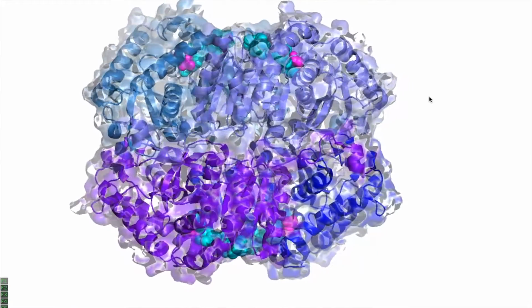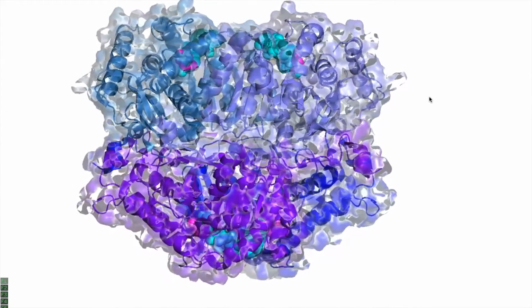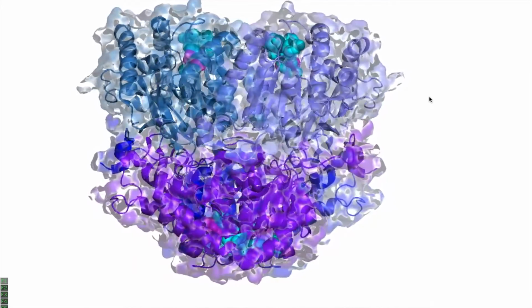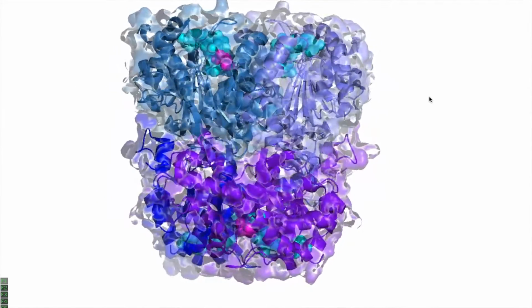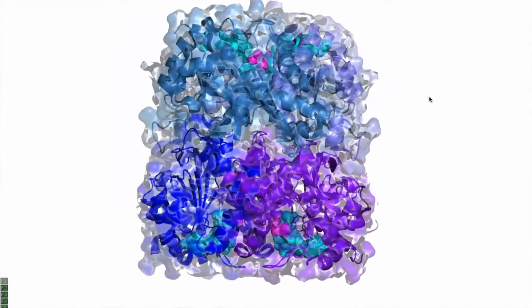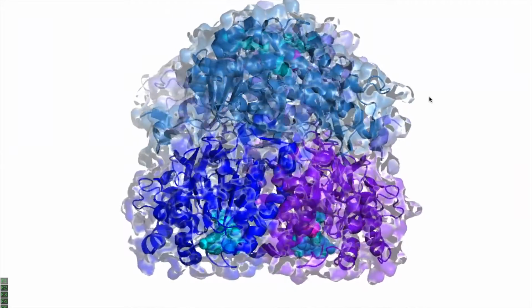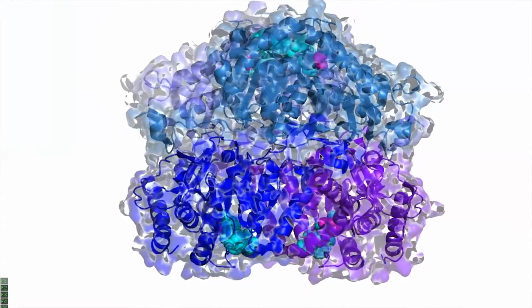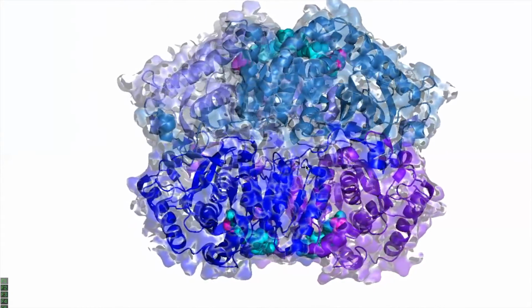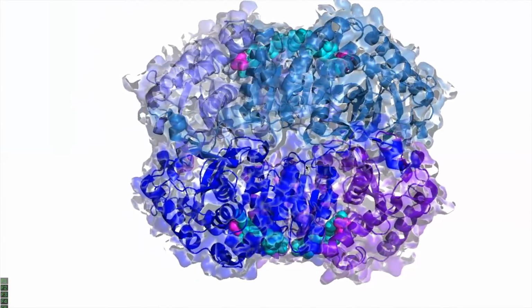So this is the enzyme that I've been studying, lactate dehydrogenase, and this is the 3D space that it occupies. As you can see, it has a tetrameric structure. This means that it has 4 subunits which are depicted in different shades of blue and purple cartoon here. This also means that it has multiple active sites which can catalyze reactions.